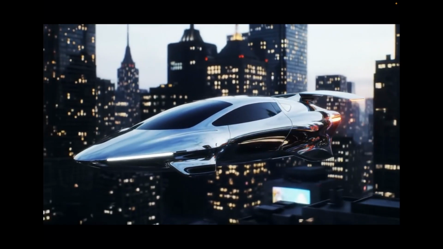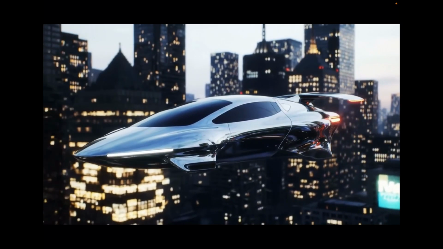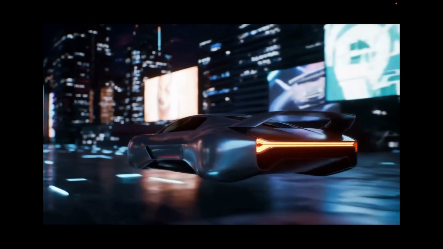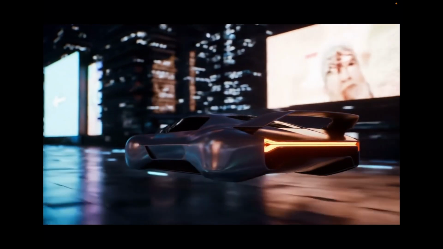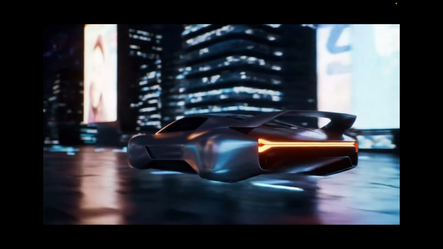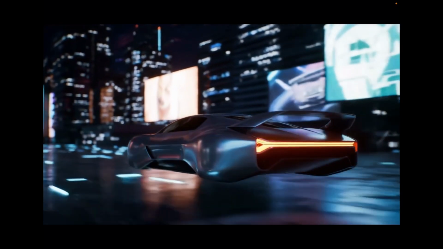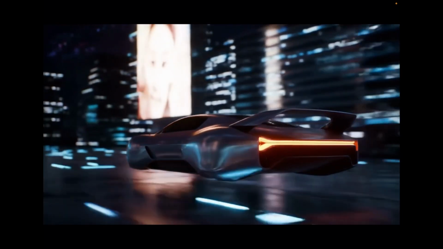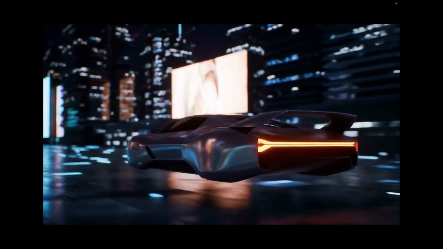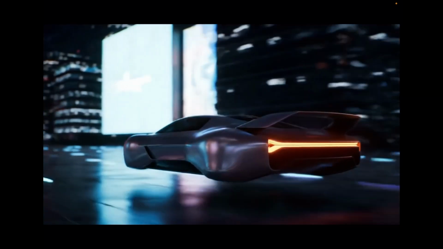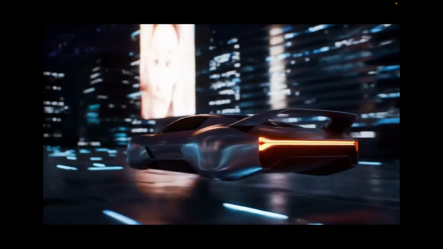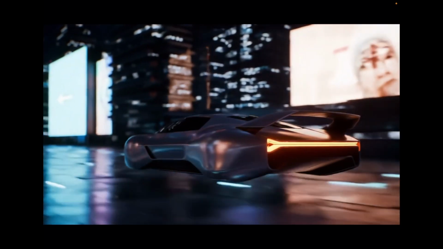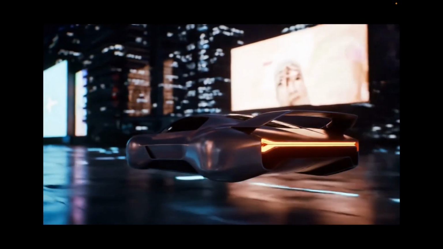Here's another one flying over, I think, a modern city. This is another one flying over a modern city. Got a matte finish to it. I don't have a lot of control over what VEO generates. I just tell it I want a flying car, include a horizontal tail at the back section of the flying car, and it generates some images.